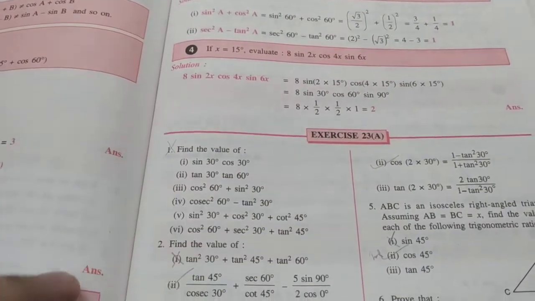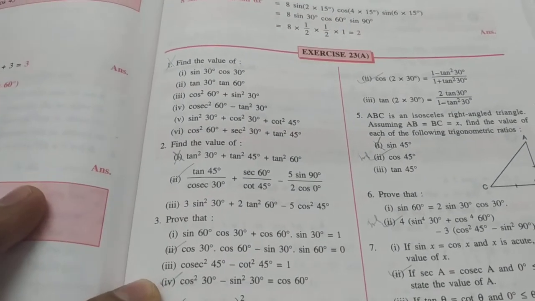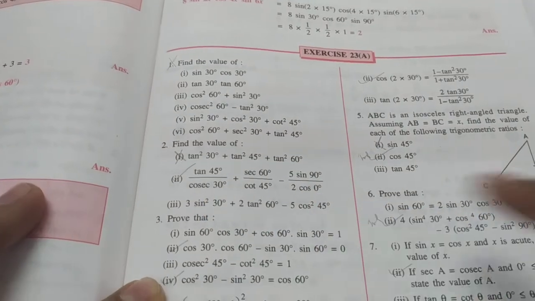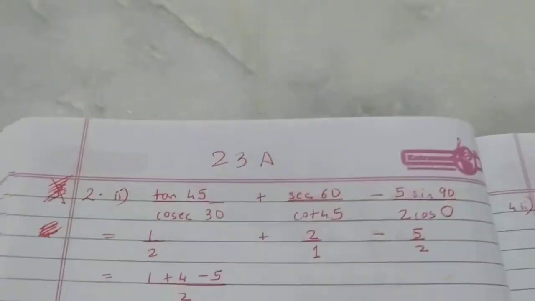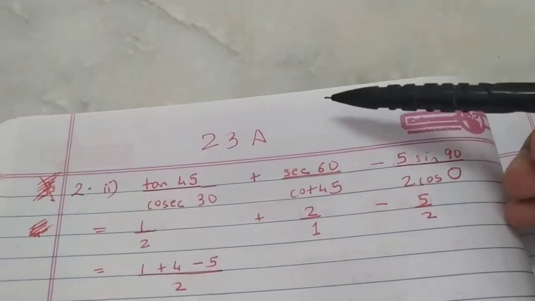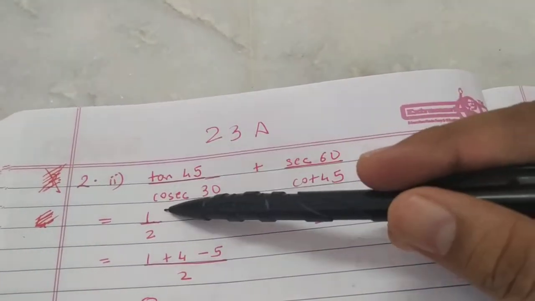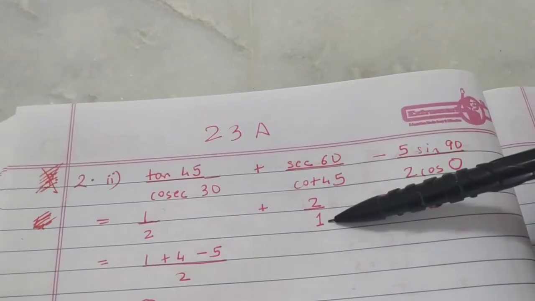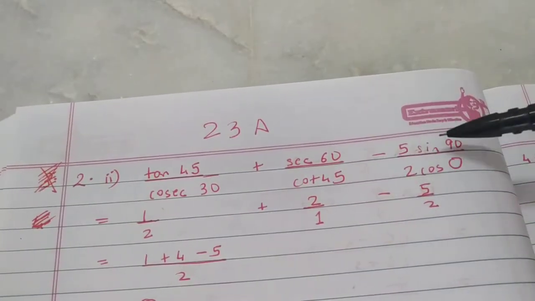Let's start with 23A. Cancel question 1 entirely. They are very easy sums. Cancel 2.1 as well. Let's start with 2.2. Find the value of this expression. So these are all standard angles. Tan 45 is 1. Cosec 30 is 2. Sec 60 is 2. Cot 45 is 1 minus 5 into sin 90.